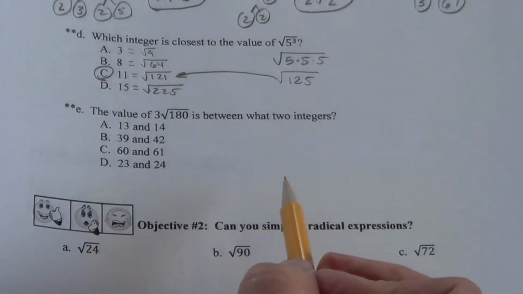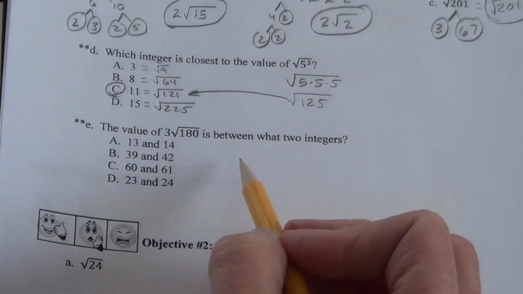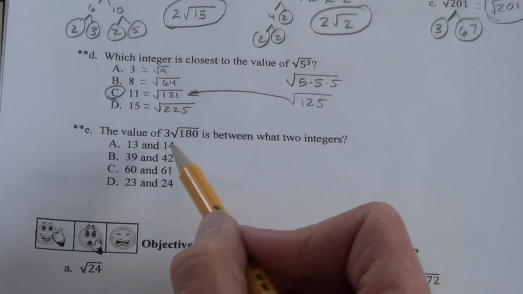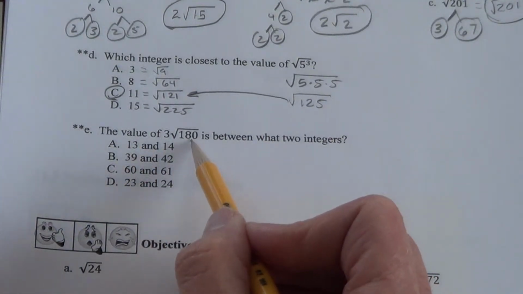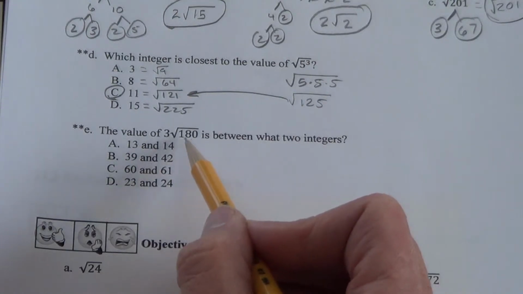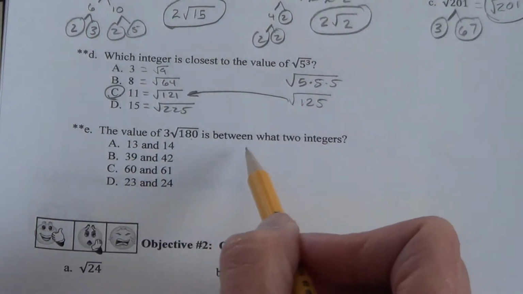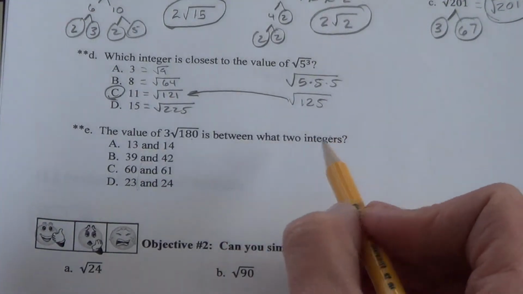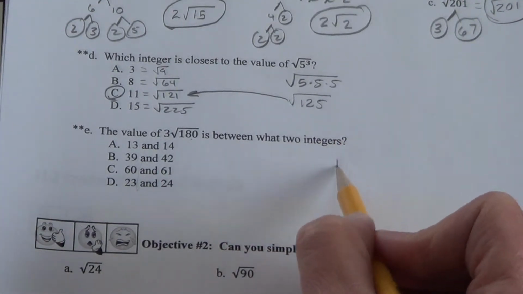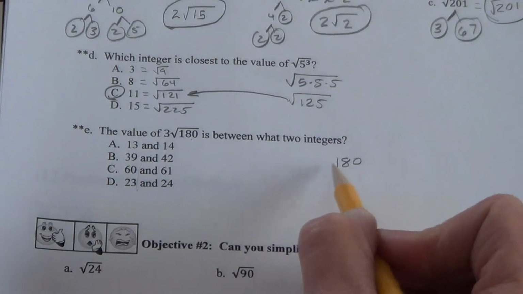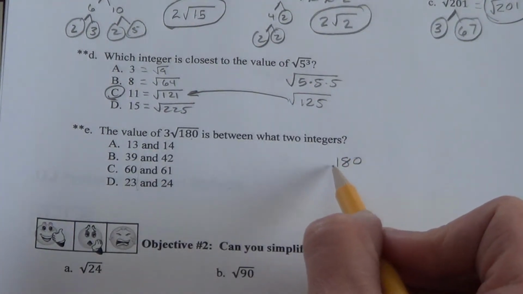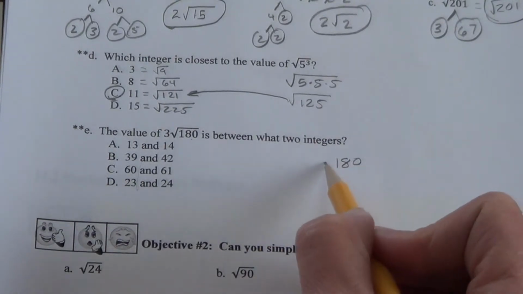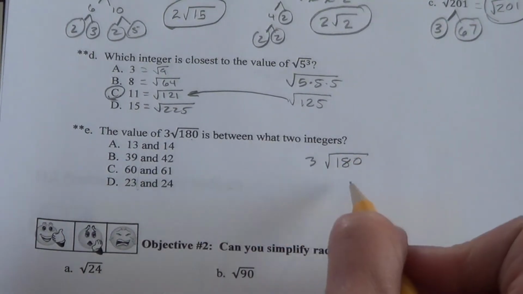Okay, next one. And these are off standardized tests, just sample tests so that you can see how they ask questions in these. The value of 3 times the radical 180 is between what two integers? Well, let's see if we can break down 180 would be my initial guess here. Actually, I wouldn't do that. I would take the 3 and put him back in prison probably.